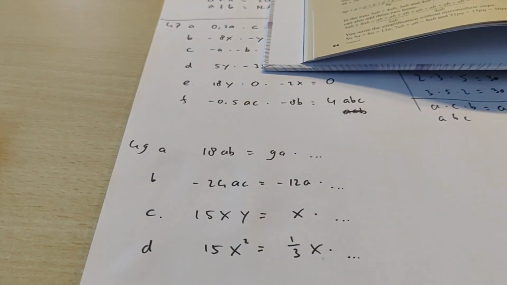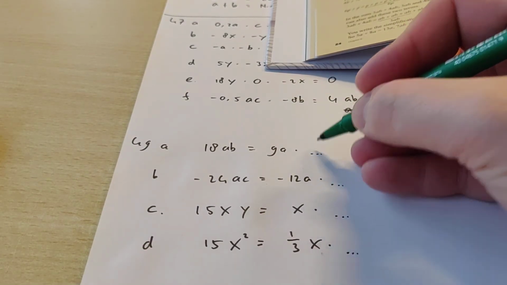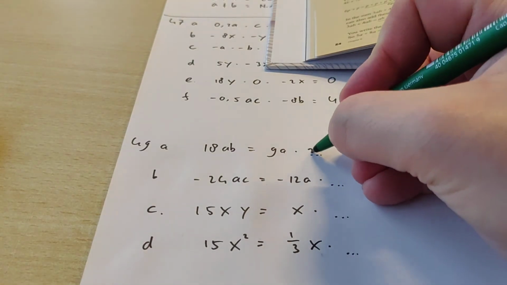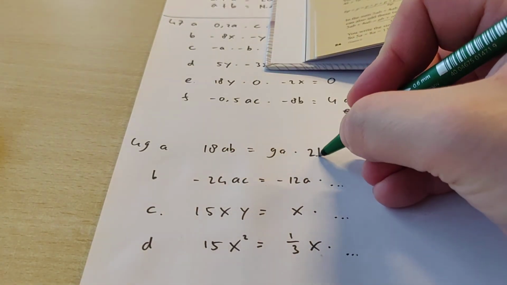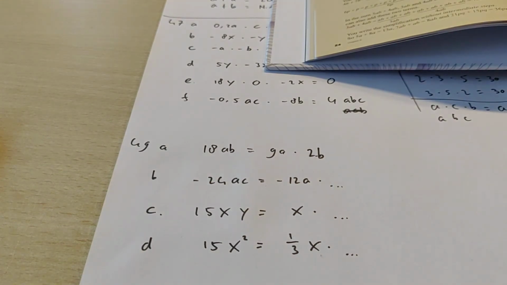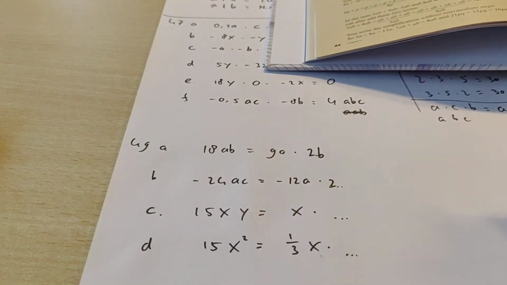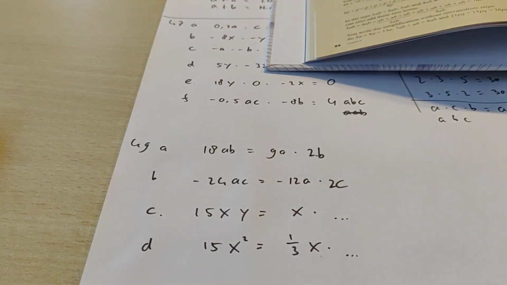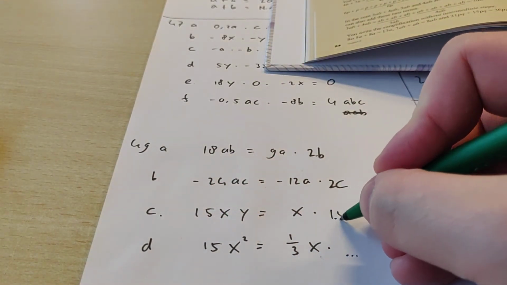And here we have exercise 49. Then you have to fill in the blanks, so you need to fill in what needs to be here, so the answer is 18AB. Well, I see 9 here, and 9 times 2 is 18. And I see the A already there, but the B is still missing, so the B goes here, and the answer is 2B. For this one, I need to multiply minus 12 also with 2, and there's an A here, so I need to do 2C. And then for the next one, here we have 15xy. Well, there's already an x here, so this needs to be 15y.